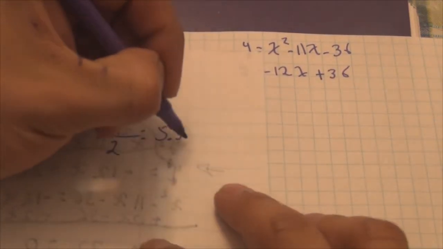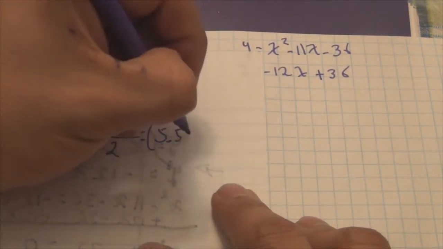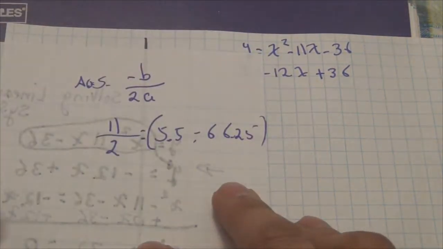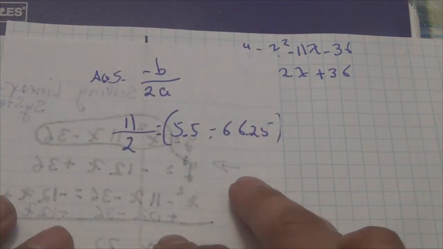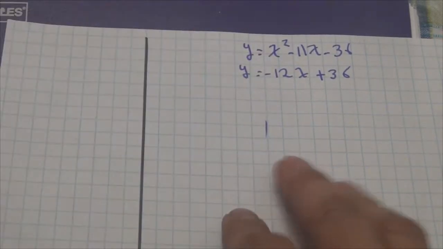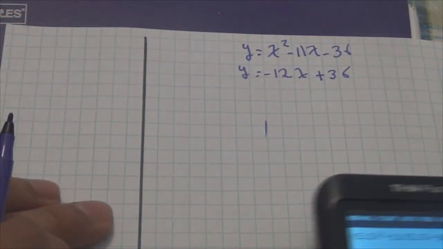So negative 66.25, that's the vertex. Okay, so now I know that. So 5.5 comma negative 66.25.